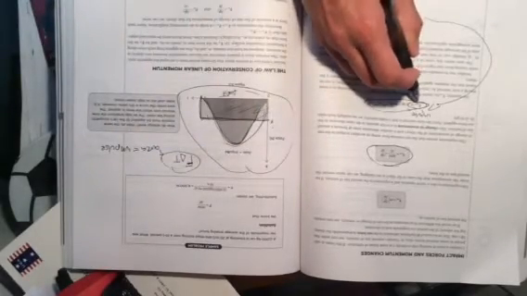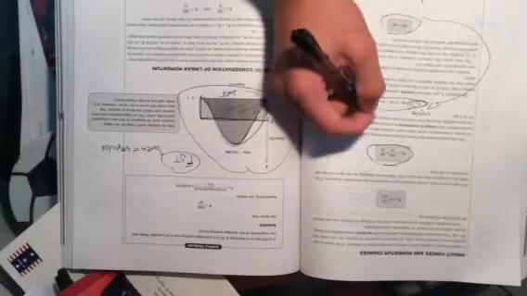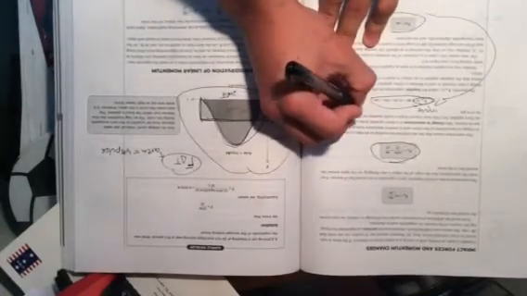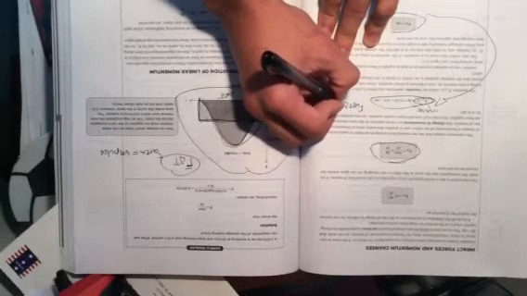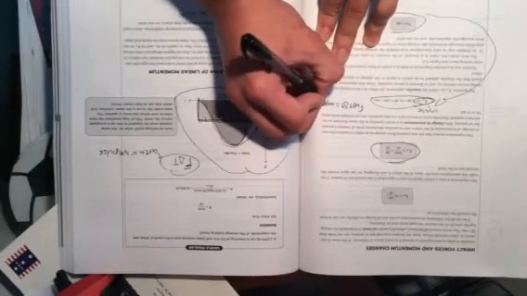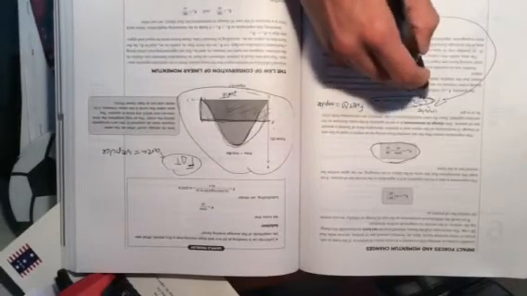Also, the impulse is the same thing as F net times the change of time equals impulse, or that right there too.